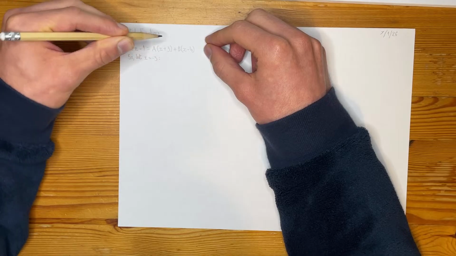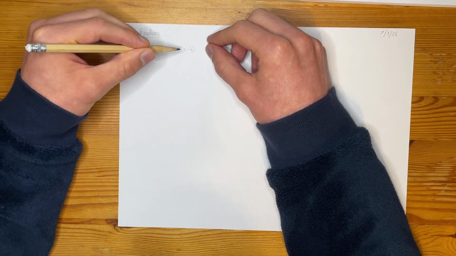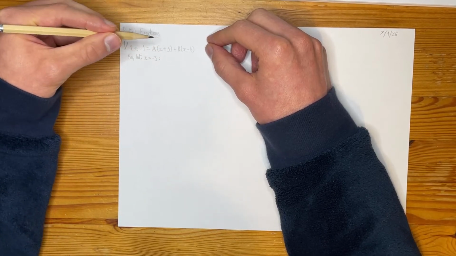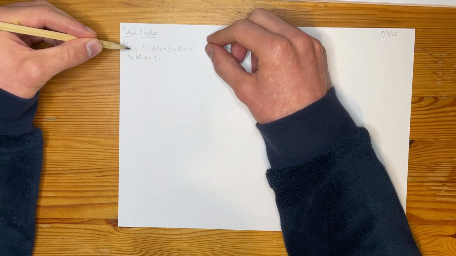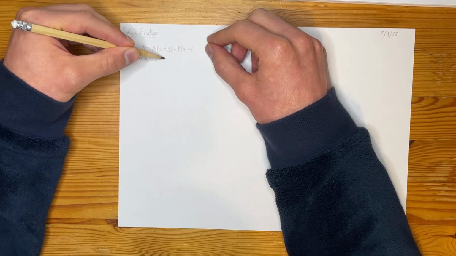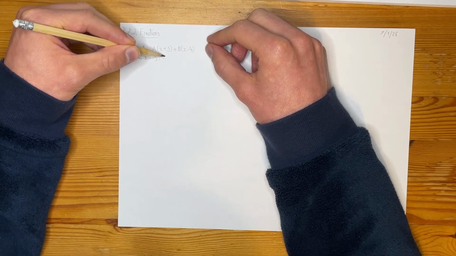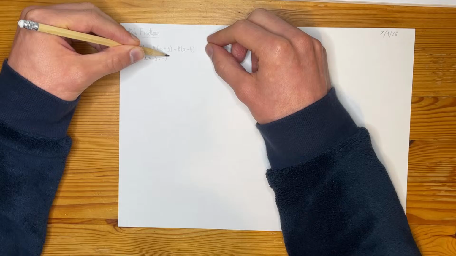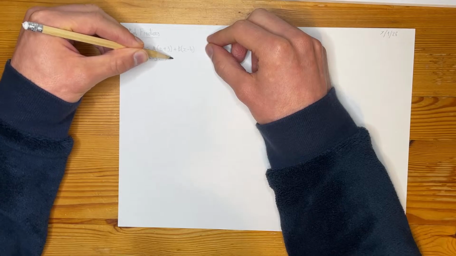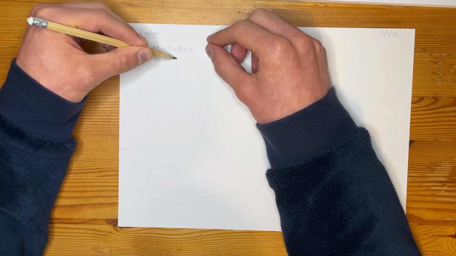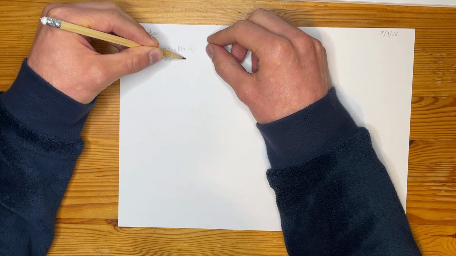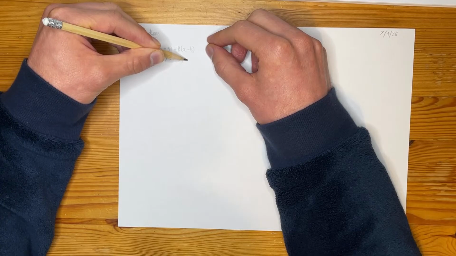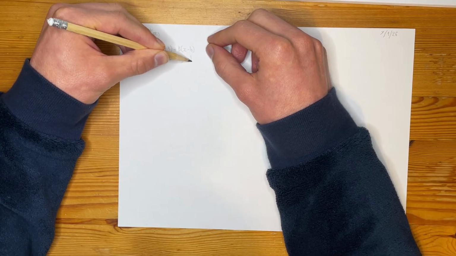Let x be -3, then that will disappear, and that will mean that -7b is equal to -7. So b is equal to 1.